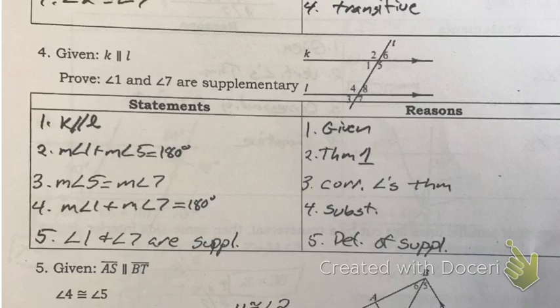Preguntas? Más preguntas? Any more questions? Going once? Twice? All right.